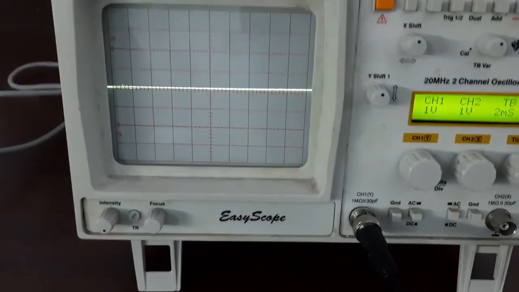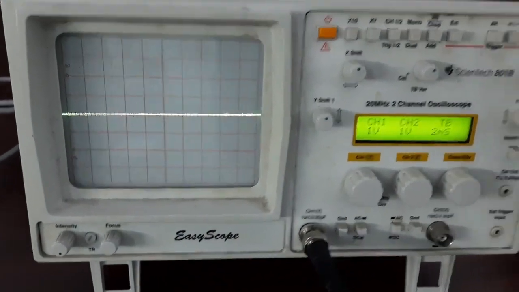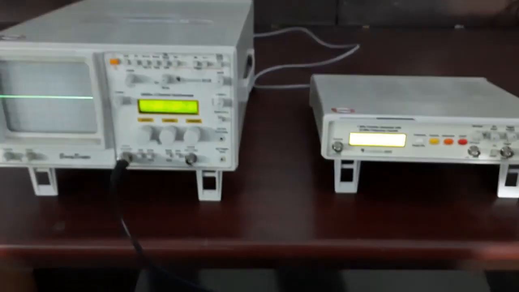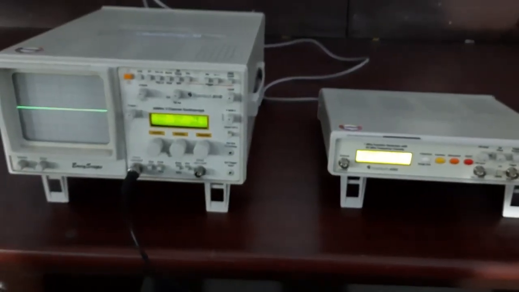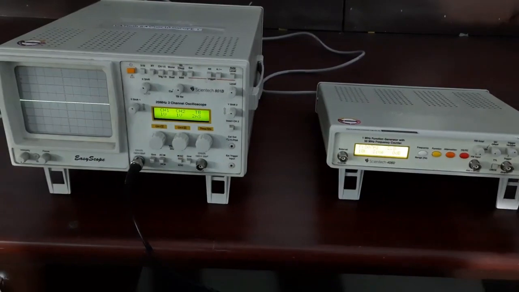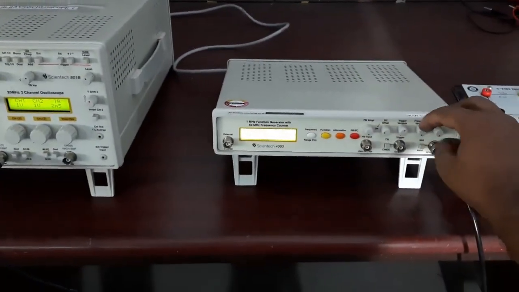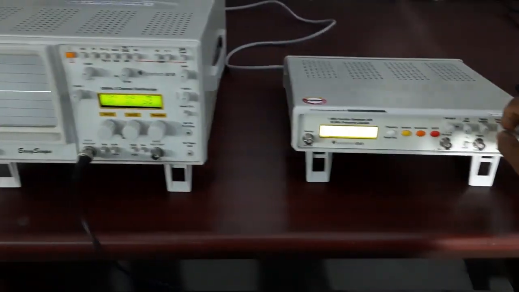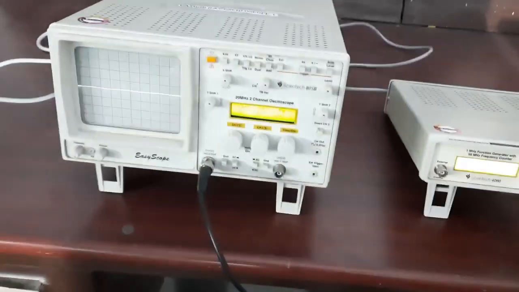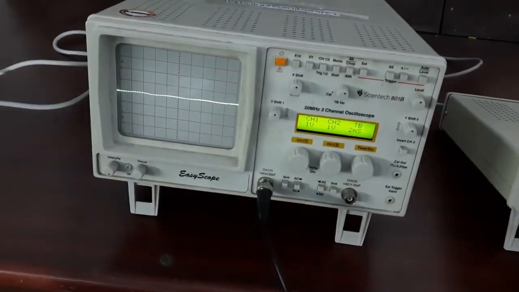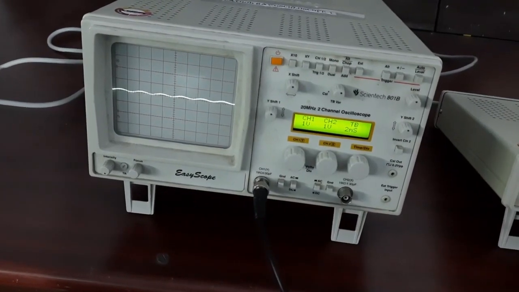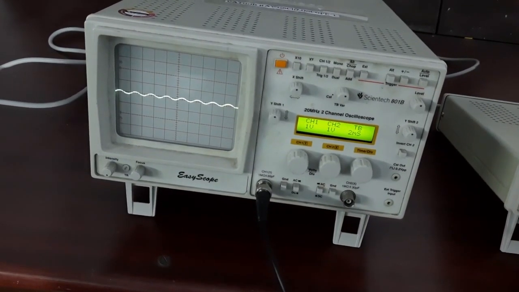Now at 807 Hz, when we are giving 807 Hz input to the high pass filter, as you can see in the CRO, there is no output coming. At 807 Hz, at low frequency supply, the high pass filter is not giving anything. Now if I increase the frequency from the frequency variable knob above 806 Hz, little by little, slowly we will increase the frequency.